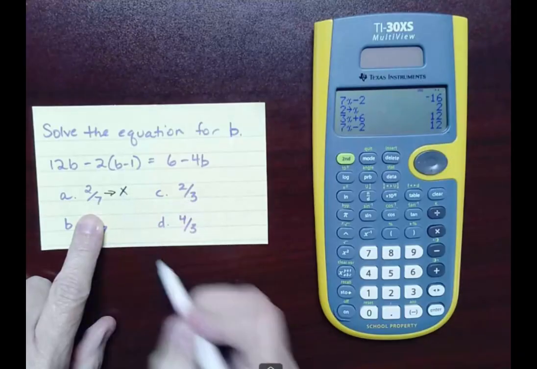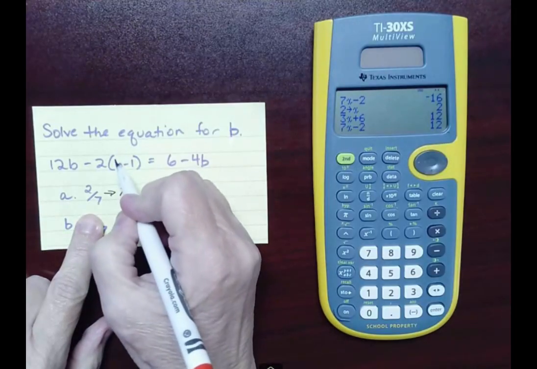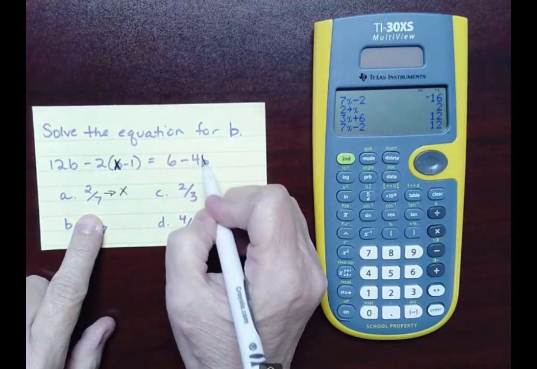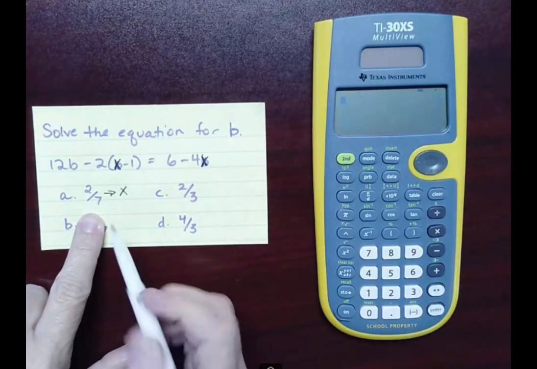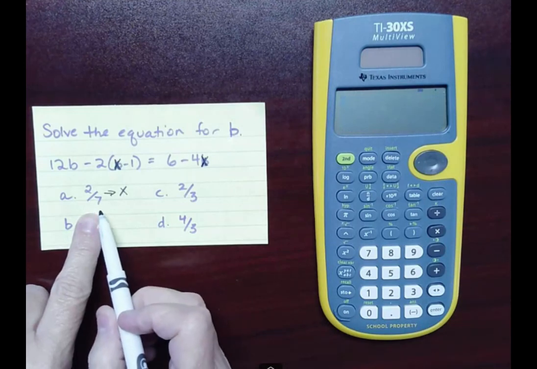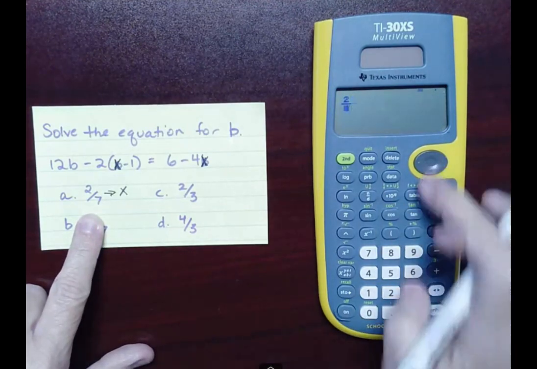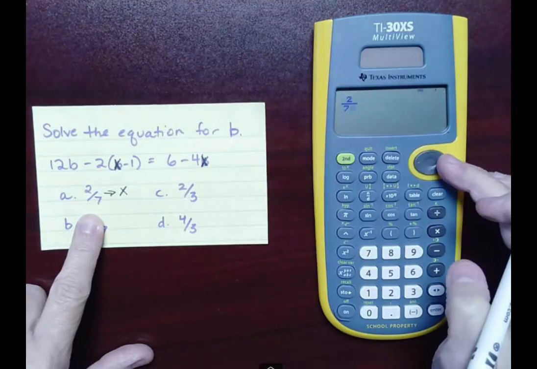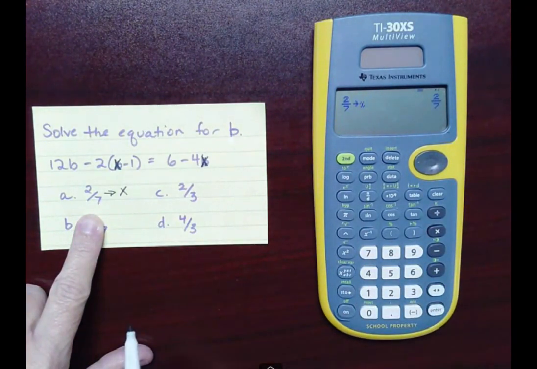2/7, store x. Does it matter that I have B up here? No, we're going to use x instead of B. So I'm going to store 2/7 for x. Since it's a fraction, I'm going to hit my fraction button first. 2 on top, 7 on the bottom. Scroll over and store x, enter.